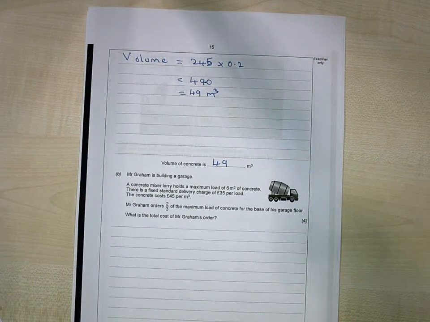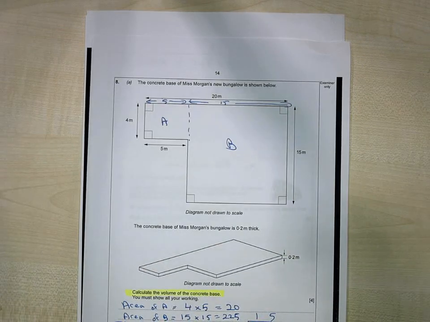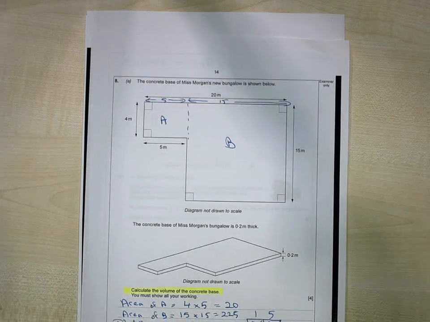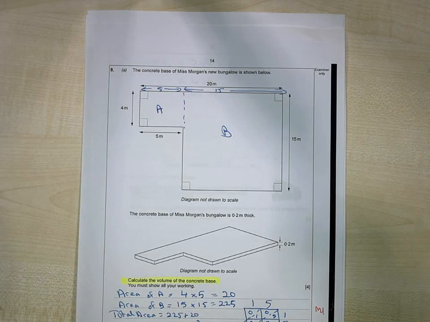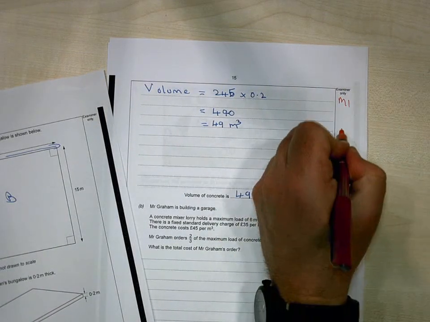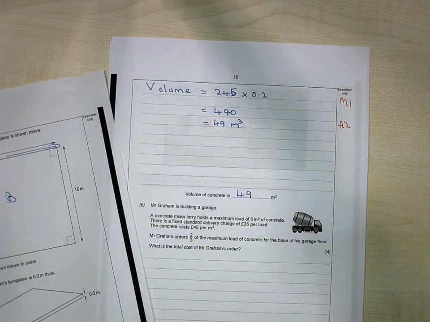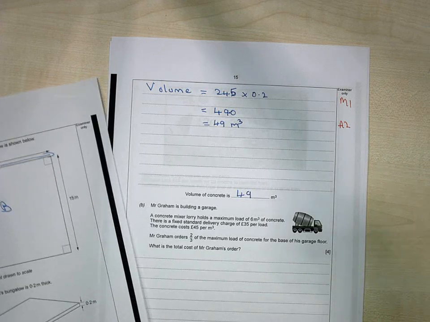Oh, I haven't done the marks, sorry. Question 8. So for that, you've got a method mark for working out what the area is. And a method mark for multiplying the area by the volume, and then 2 marks for getting the right answer, so for dealing with the 0.2 to get the 49.